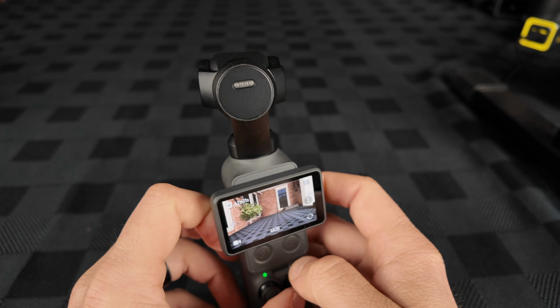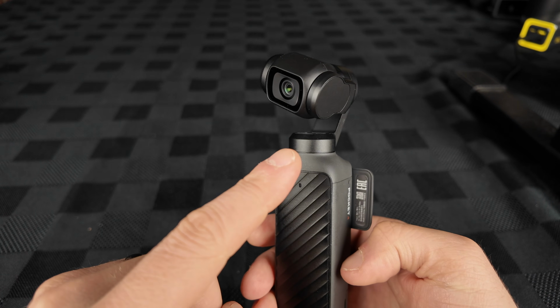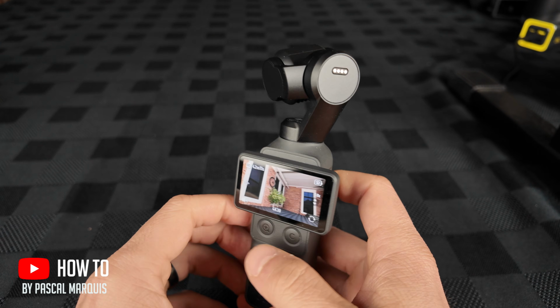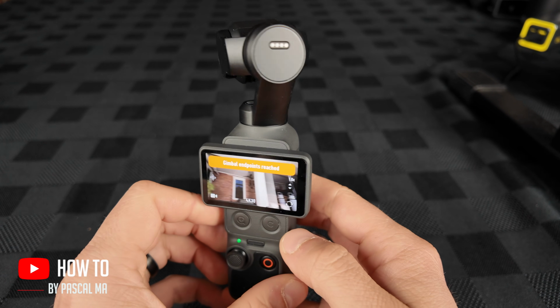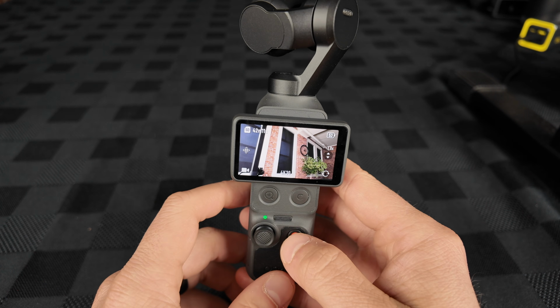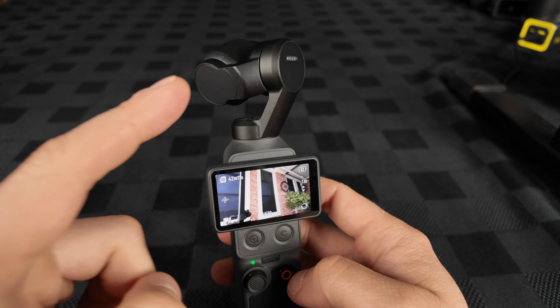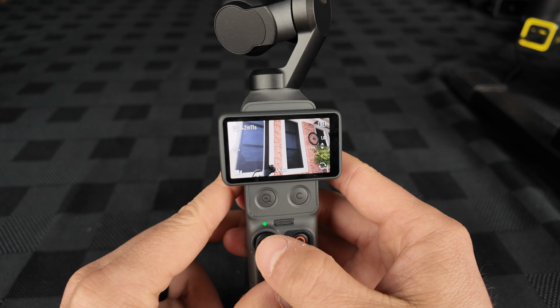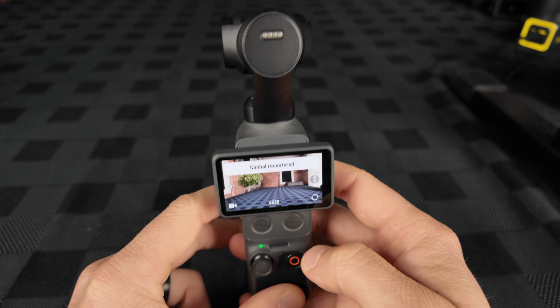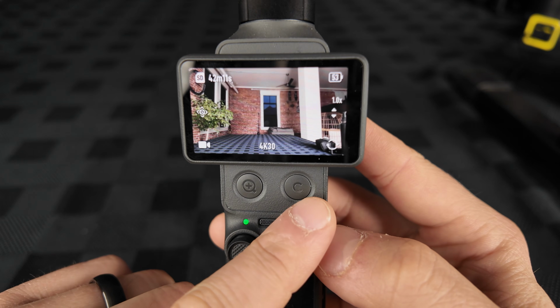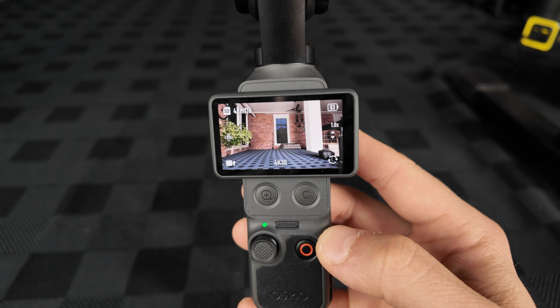In this video, we will see how to use the gimbal, because there are many features on the gimbal that you might not know that are kind of important to know. First of all, if you want to recenter the gimbal, you can double press on the joystick and it will recenter it. You can also use a custom button to do that if you program it this way.